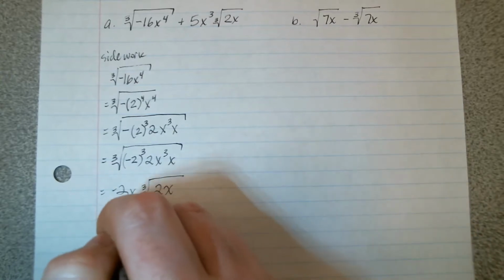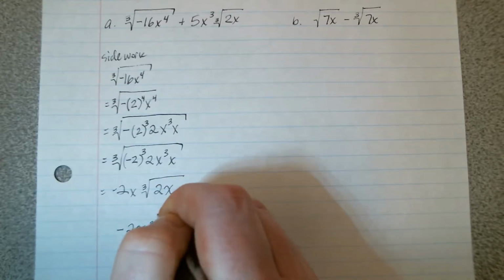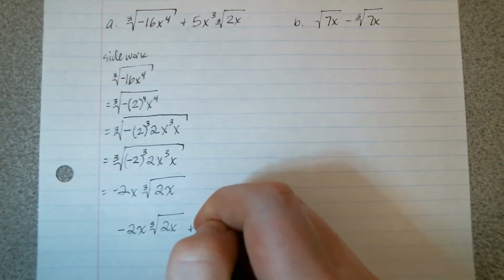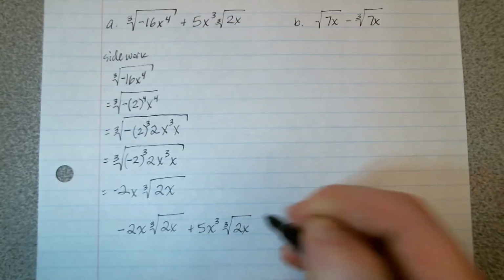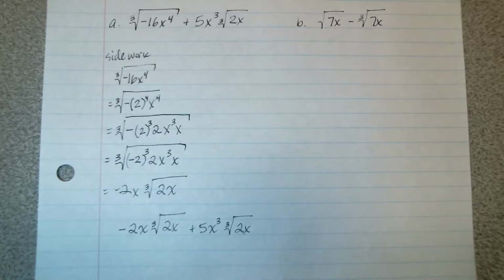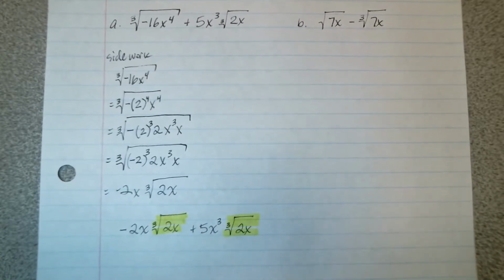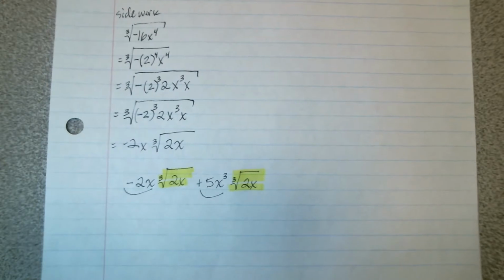So I really have negative 2x cube root of 2x plus 5x cubed cube root of 2x. And now you can see that the two radicals match. It's a cube root of 2x, which means I can combine the coefficients.